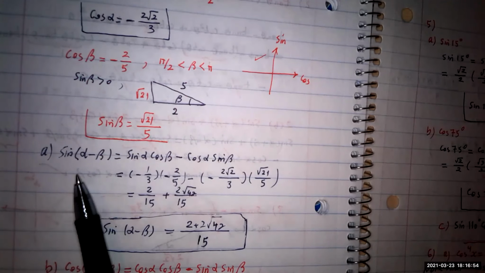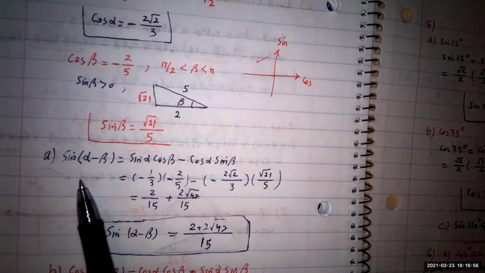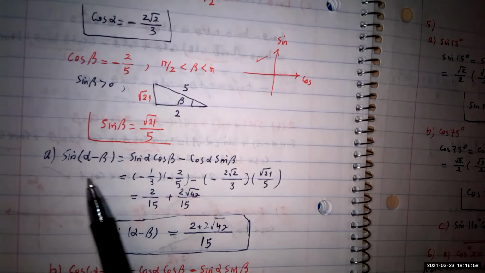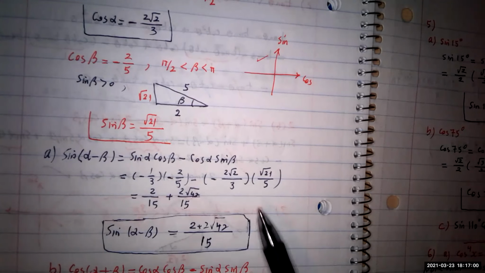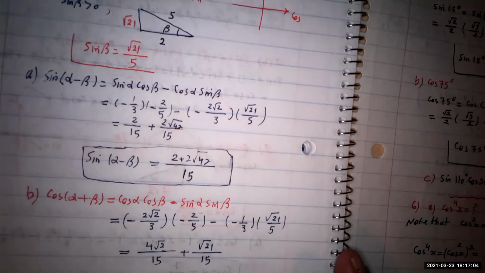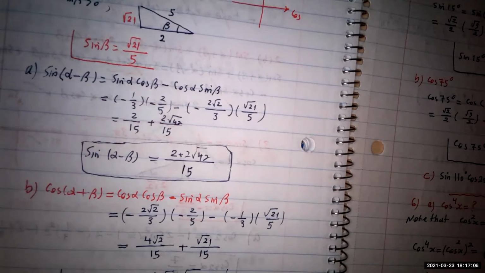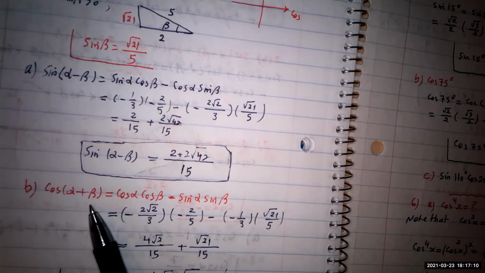If you are not confident, you can bring the formula. Just use the correct one, substitute, get the result. It's a radical form, we cannot do anything about it. So 2 plus 2 radical 42 over 15 is the final answer. And that's cosine of alpha plus beta. Some of you missed it.